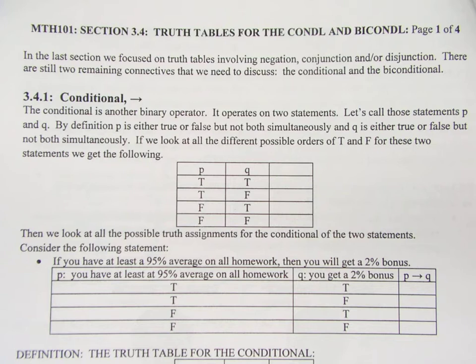What if you all get an A, but I don't show up with donuts tomorrow? Would I have broken my promise? So that's the one case where you're going to be upset. We all got an A. Where the heck are our donuts? So far, 1 out of 3, our promise has been broken, correct?